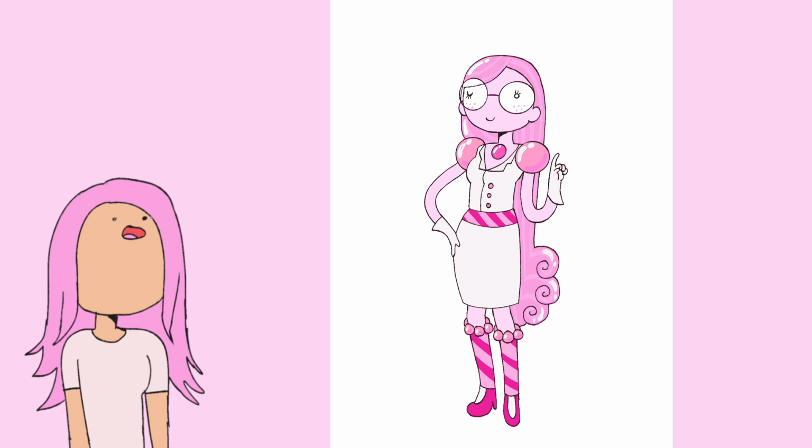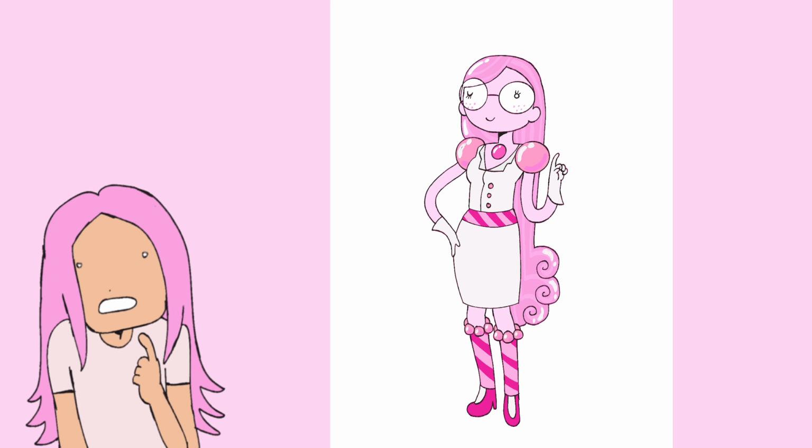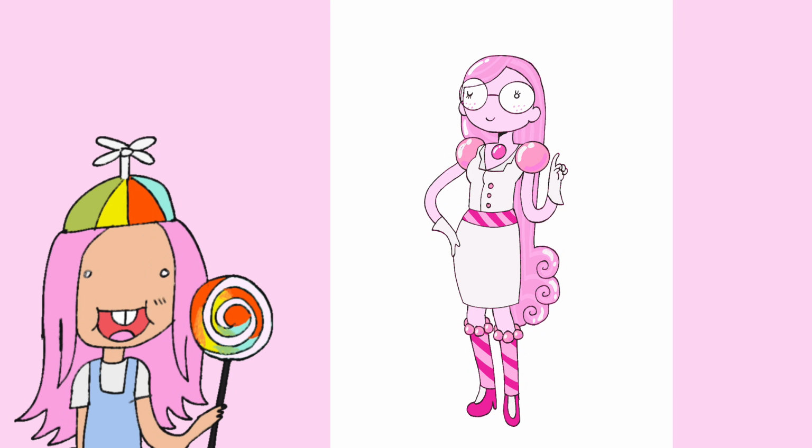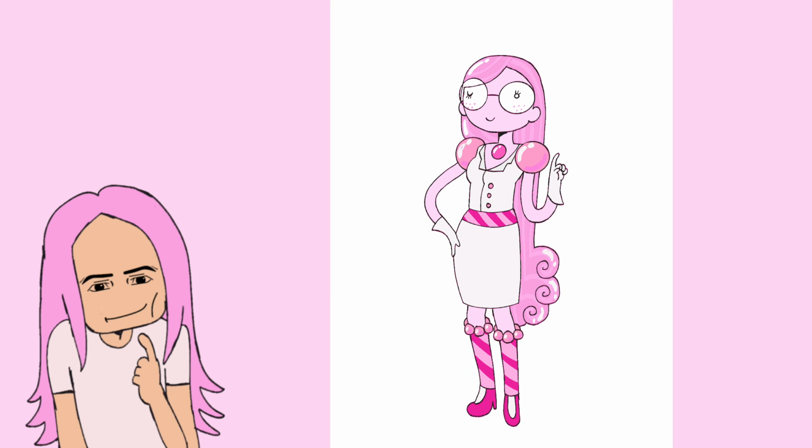I don't know about you, but I personally really love monochrome designs where everything's one color or as few colors as possible, especially when it's pink, because that's my favorite color, duh.